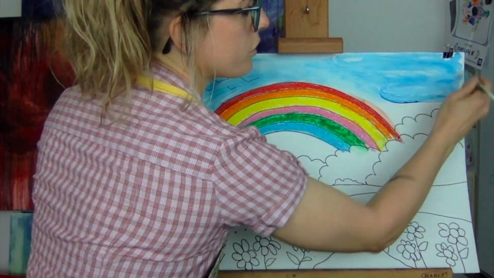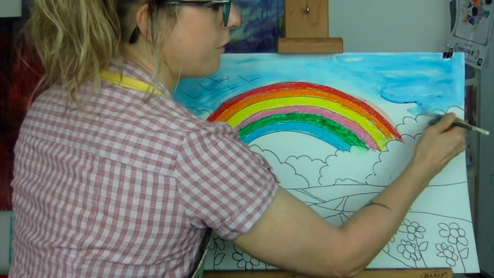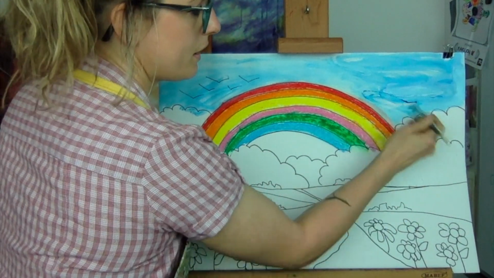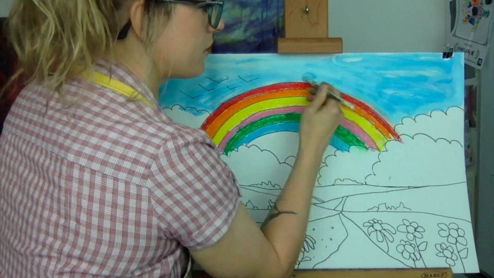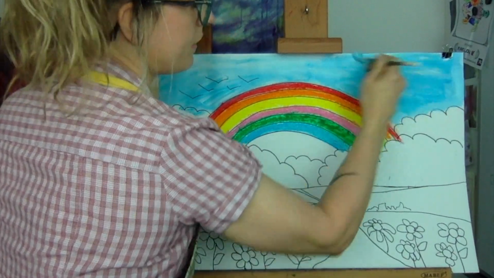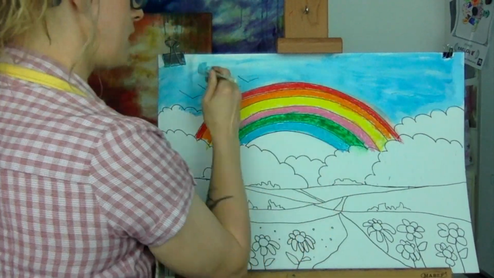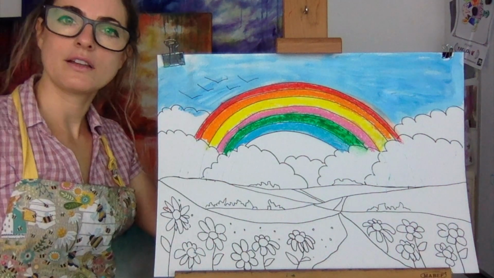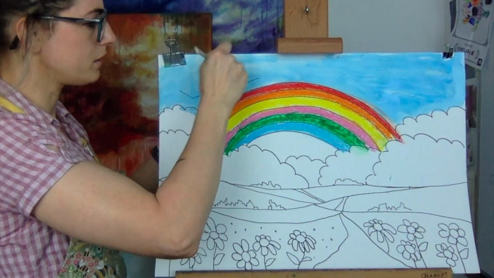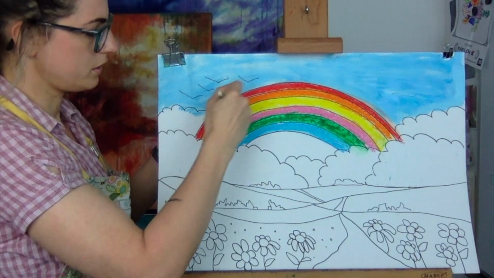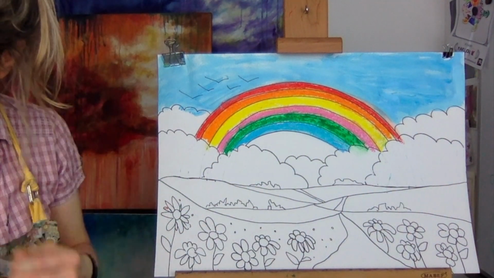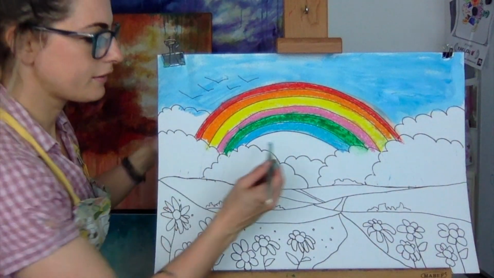So what you're trying to do with this picture is make it look fun and happy. So pick some colours that you think are nice. You could always do a sunset behind it, couldn't you? It's okay. Looks kind of cool actually. So underneath the rainbow, it's still the sky.